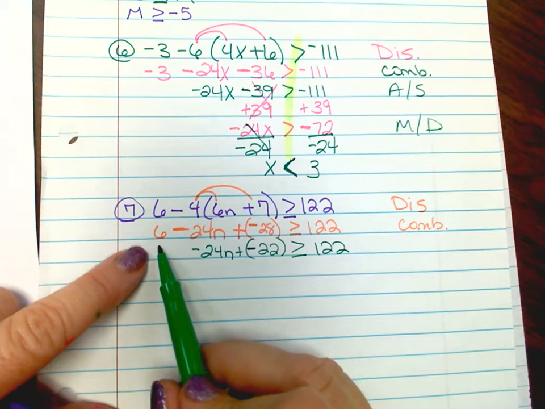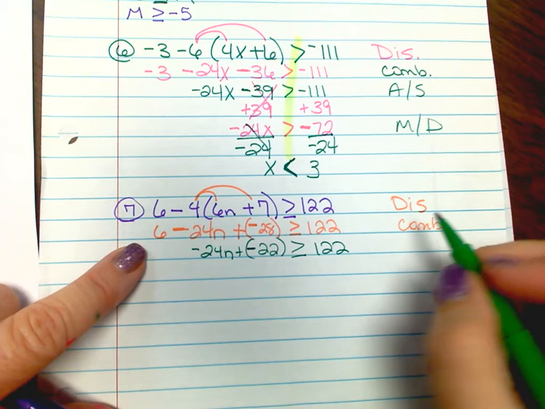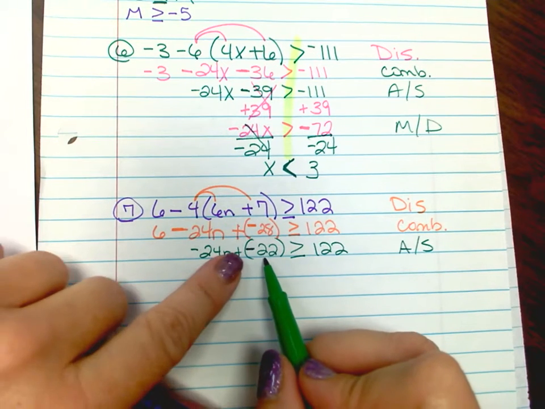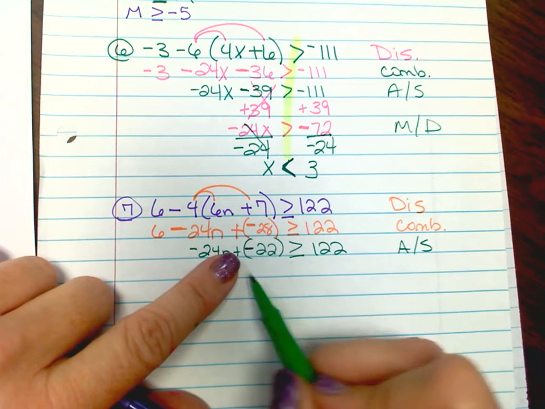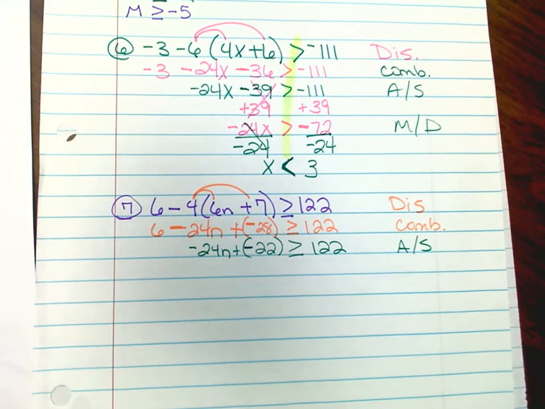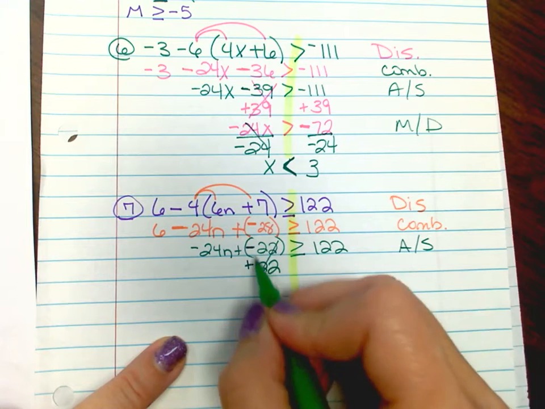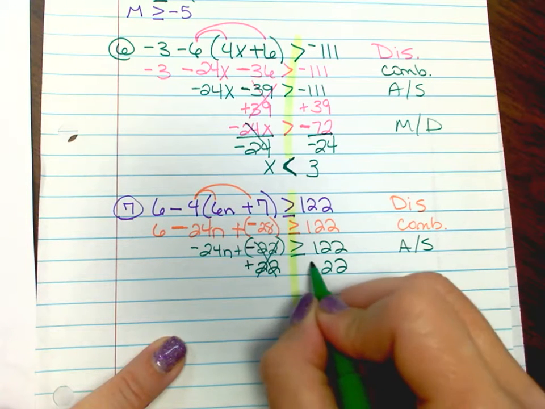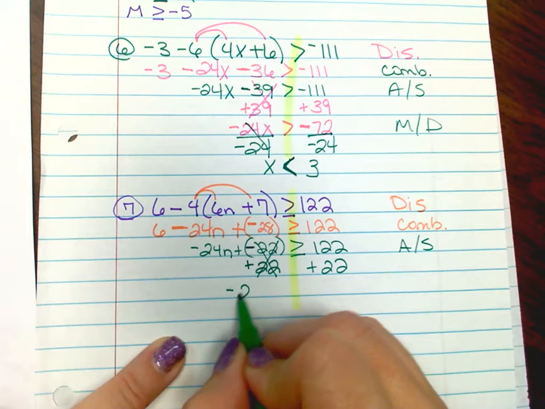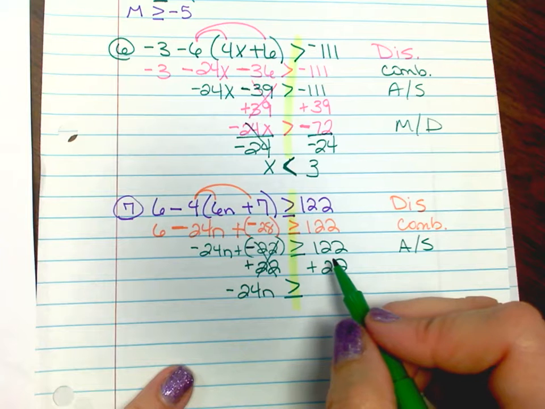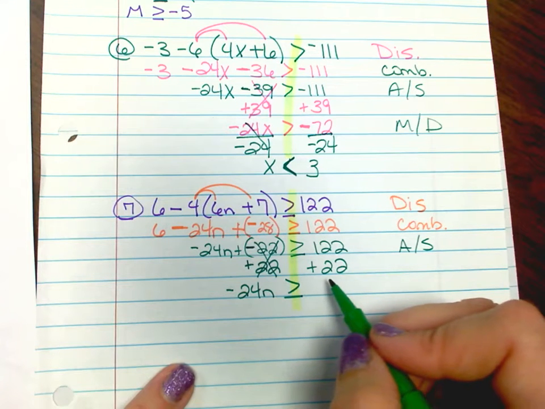Okay, so I need to add or subtract. I have this negative over here. I need it to be a 0. I need to cancel it out, and I need to bring it down to my other side. What you do to one side, you must do to the other side. Remember that. So it's a negative. I want to add 22, and that cancels out. So we're going to add 22 to this side. I'm going to bring down a negative 24n is greater than or equal to, and then you simply add these two because they're both positive.